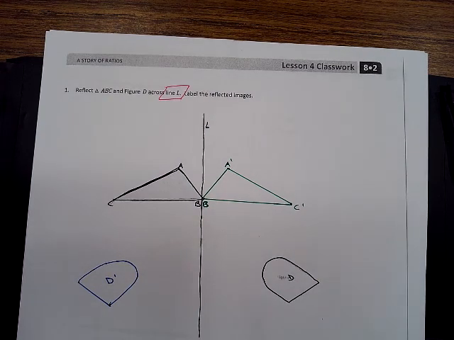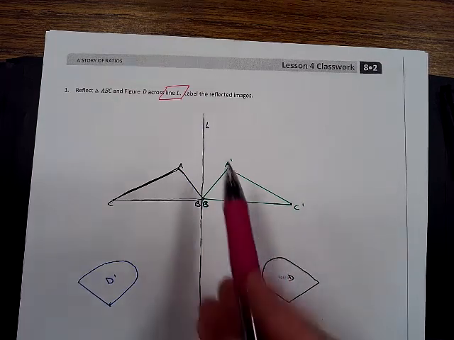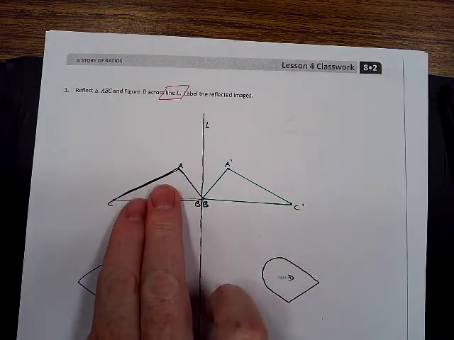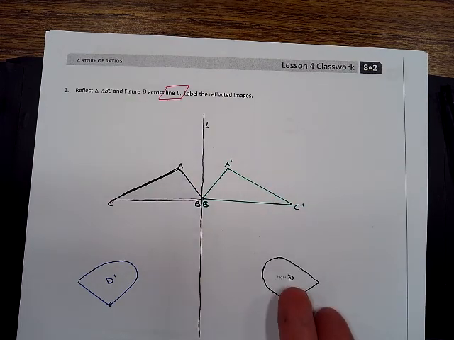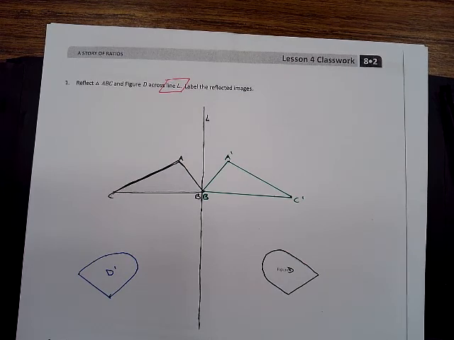It looks like this triangle and this figure were looking in the mirror, and the L is the mirror. So in the mirror, it's flipped, and in this side of the mirror, that's flipped. So a reflection is just flipping over a line. A reflection is flipping over a line. And hopefully you saw how we did that with the transparency.